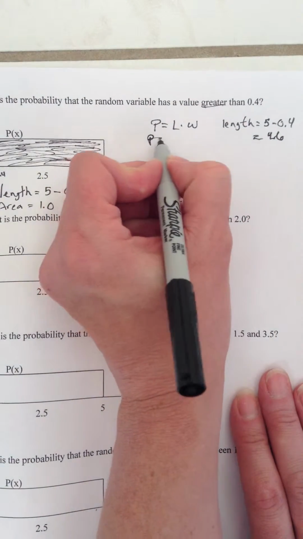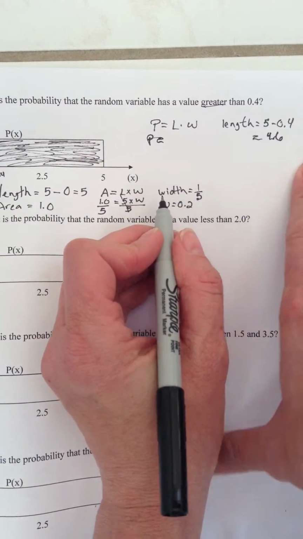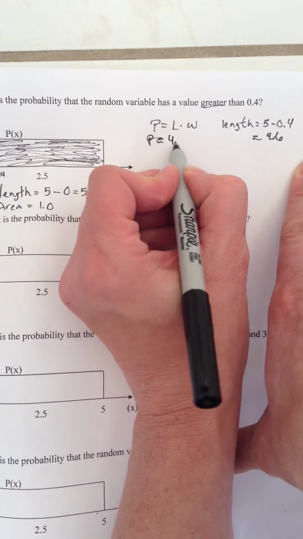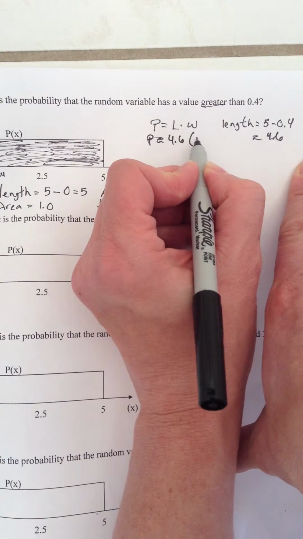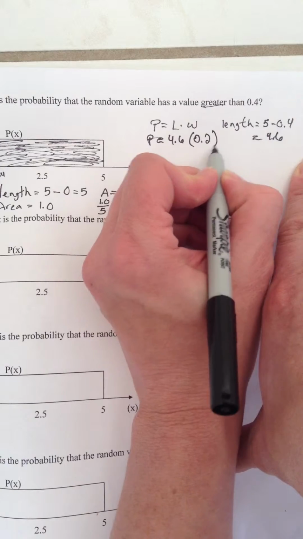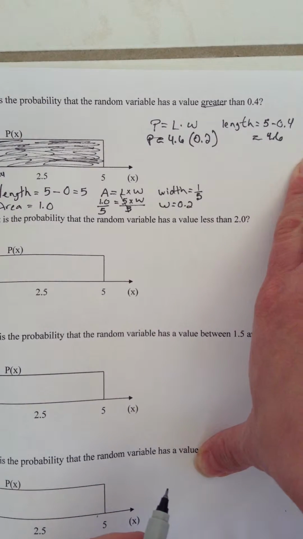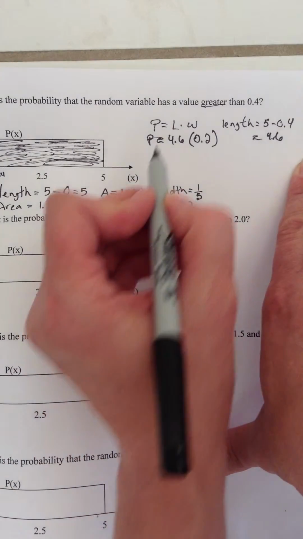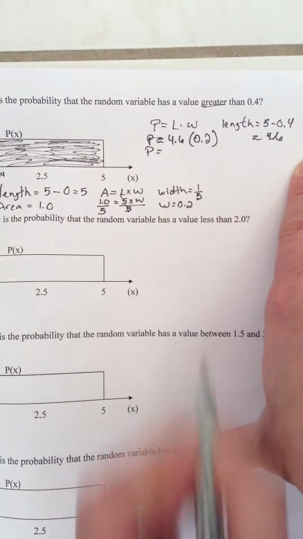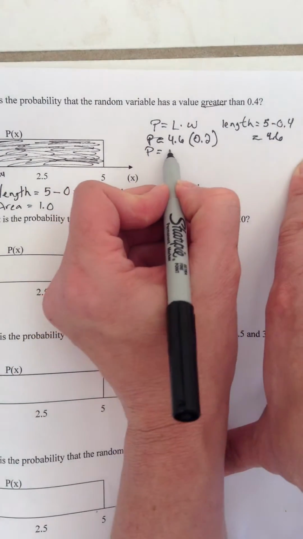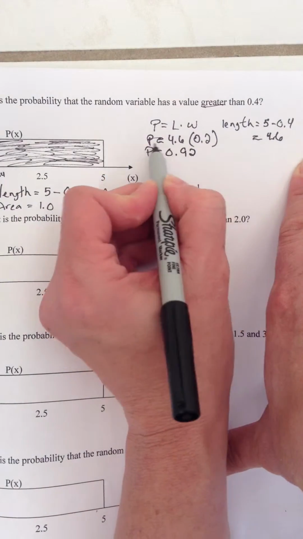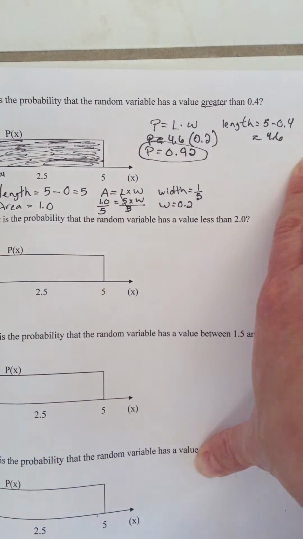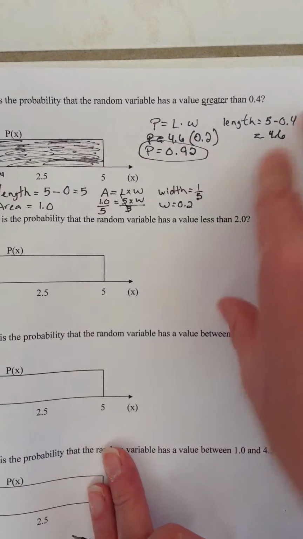So our probability equals, sorry my paper's a little bumpy, our new length of 4.6 times the width that we determined, which was 0.2. Again, that width is going to be consistent because the height of our box is not changing, just simply the length. When we multiply those two numbers out, we will get 0.92, and that is actually our very messy but final answer for problem number 1.